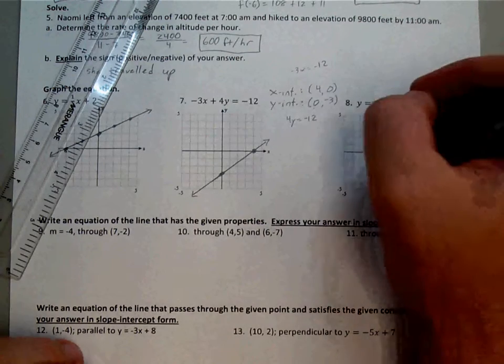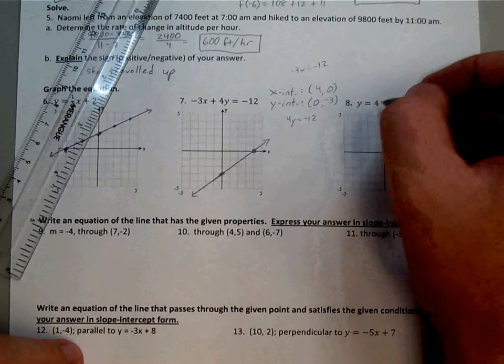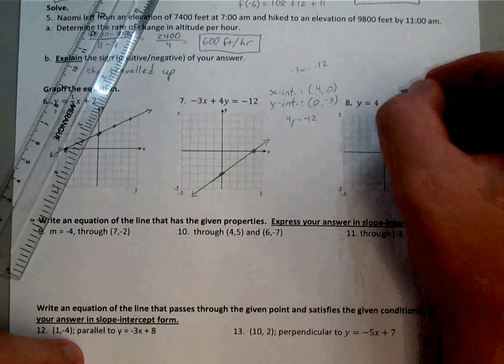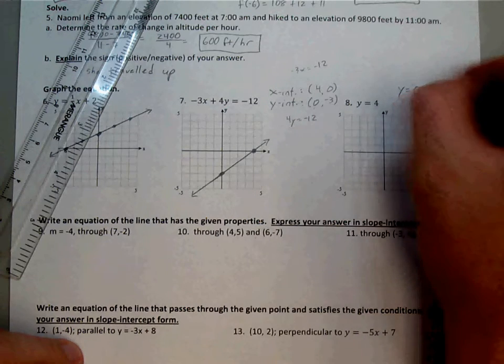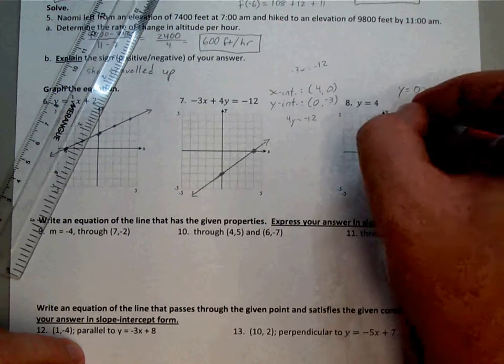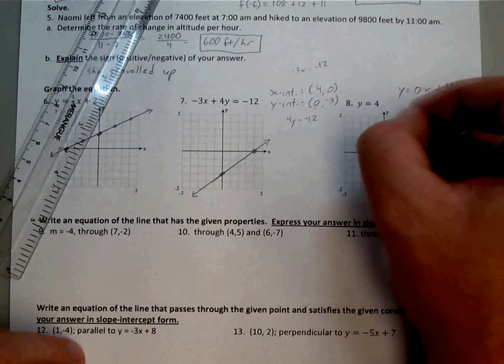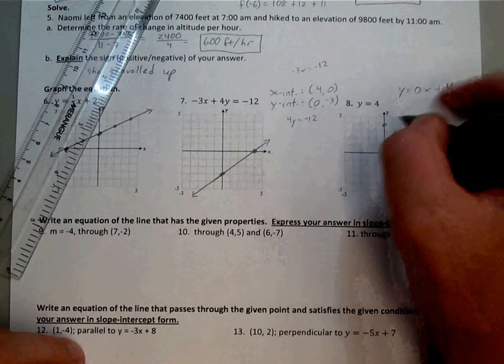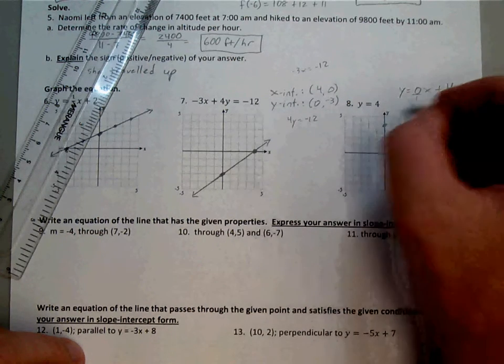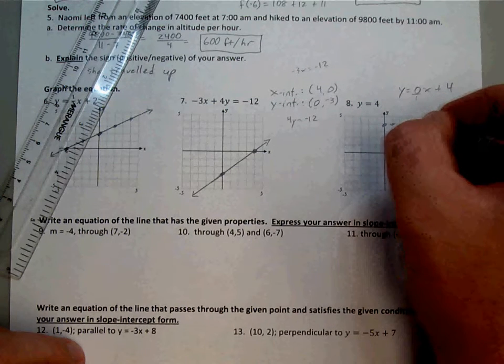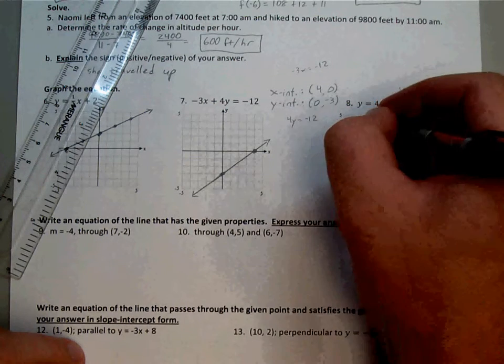Number 8. Y equals 4. Notice there's no x value in there, so it's like y equals 0x if you'd prefer to think about slope-intercept. So the y-intercept is positive 4. Slope is 0. It doesn't rise. It's like 0 over 1. It doesn't rise, but it runs 1. So you end up with a horizontal line.